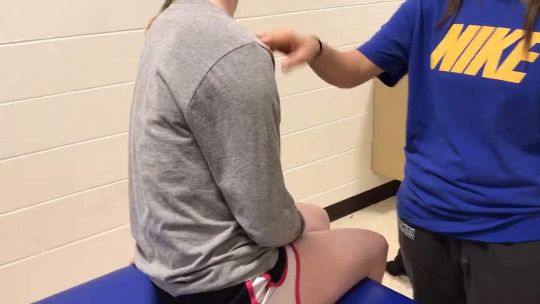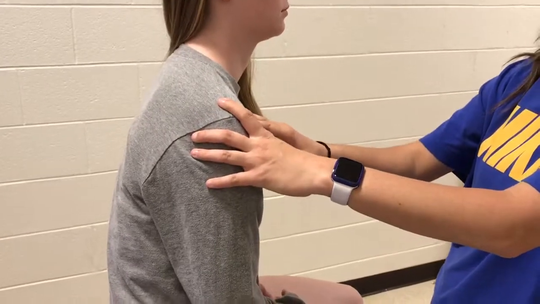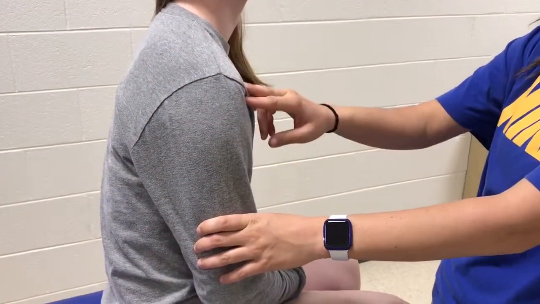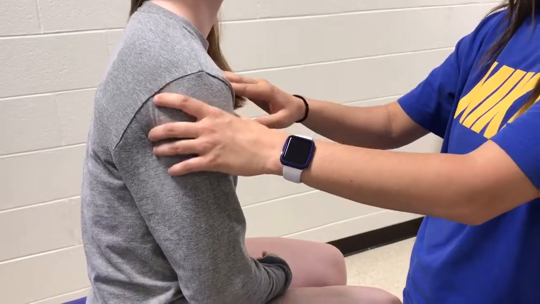Okay, so I'm going to be palpating and doing the manual muscle test for all of the shoulder muscles. So I'm going to start with the supraspinatus. It attaches proximally at the supraspinatus fossa and attaches at the greater tubercle of the humerus. And the infraspinatus is located underneath of the supraspinatus.